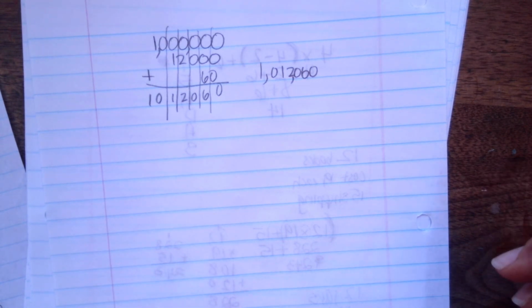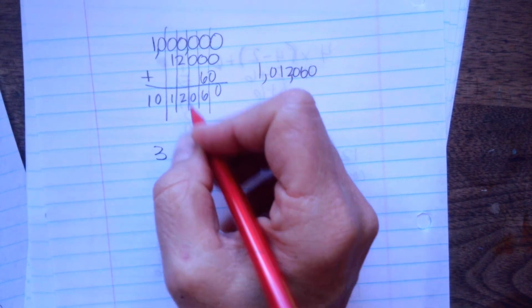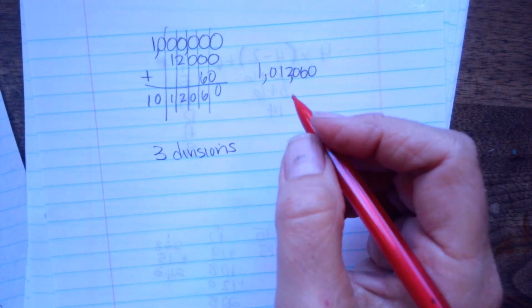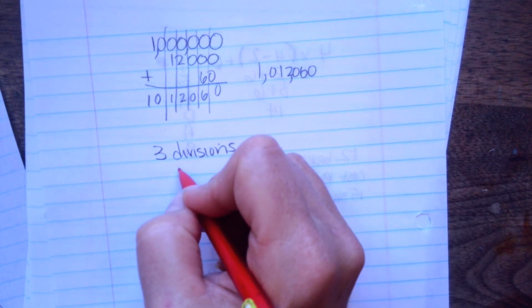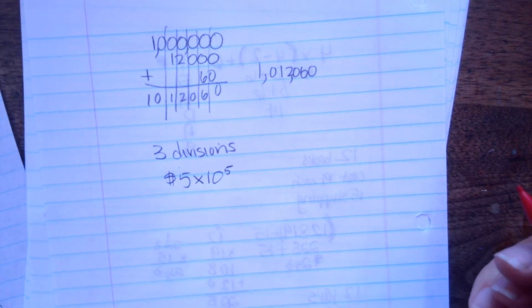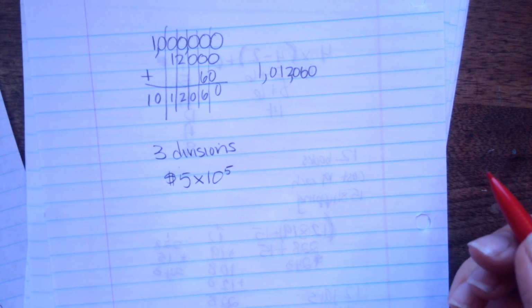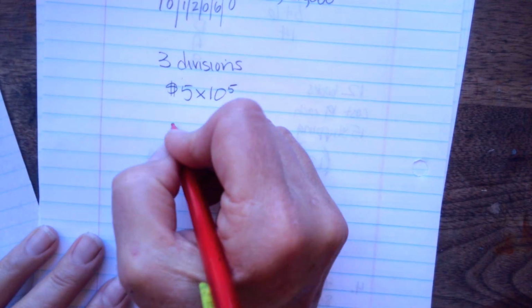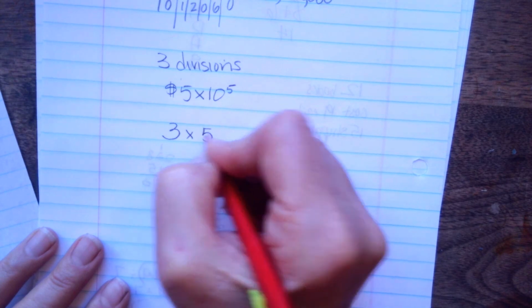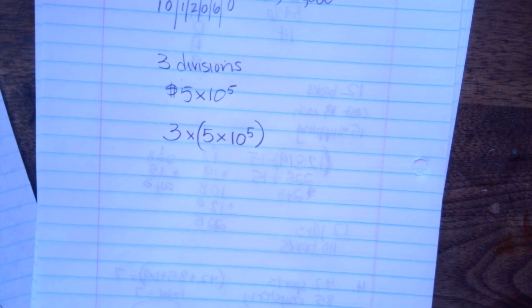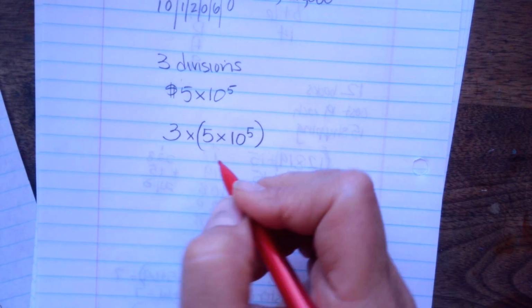All right. A company has 3 divisions. And last year, each division earned, so there's 3 divisions, and each of them earned $5 times 10 to the 5th power. What was the total profit? So we're first going to set up our problem. It's going to be 3 times 5 times 10 to the 5th power. And we want to make sure that this gets done together. So we're just going to put a parentheses around it. And then I'm going to do the parentheses first.